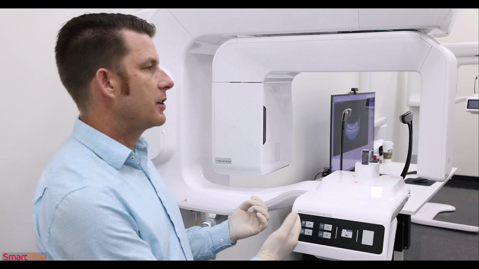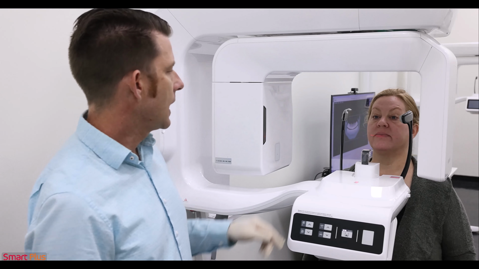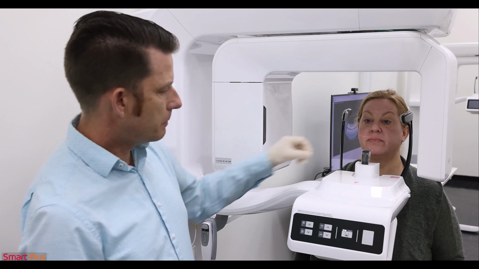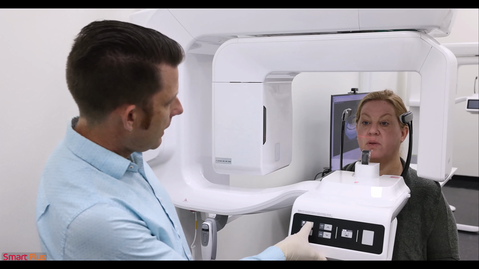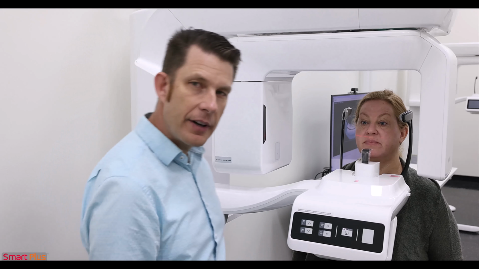First, I'm going to go ahead and bring my patient into the machine. Go ahead and stand up straight for me. And again, I'm going to get the chin rest just below her chin by moving the column up and down. And then I'm going to walk over here and we're going to do the same thing.